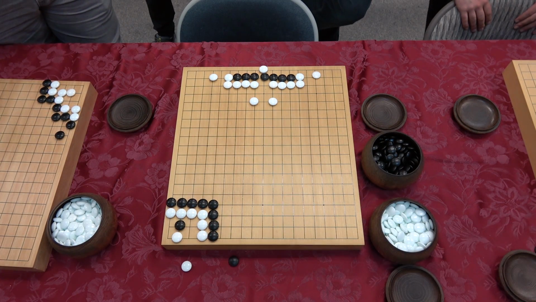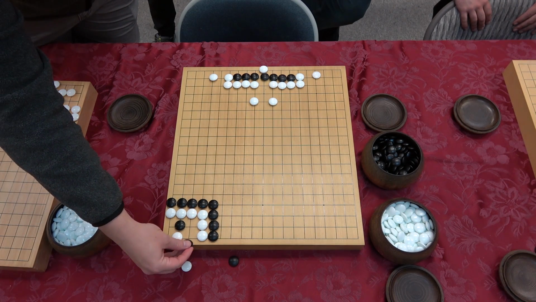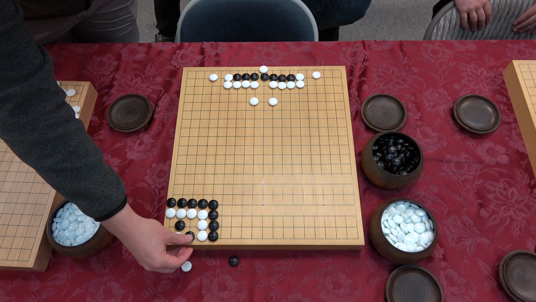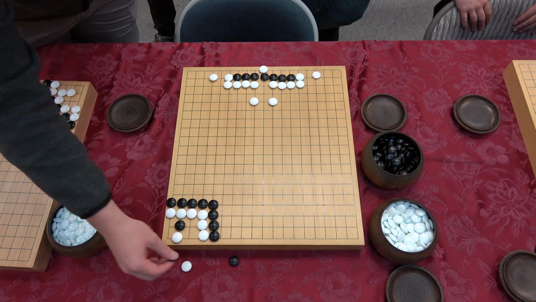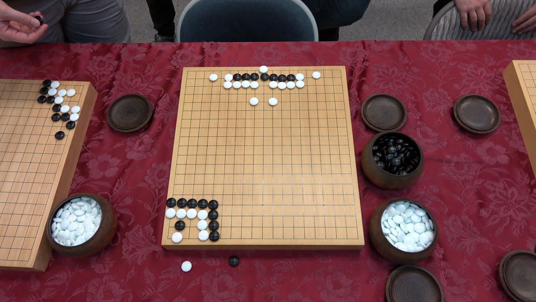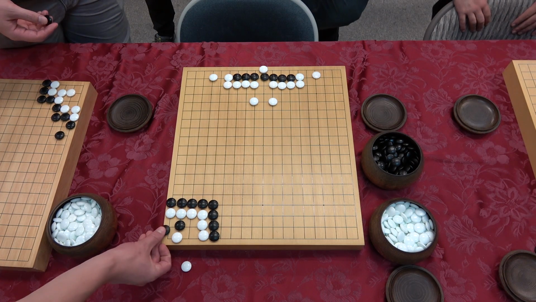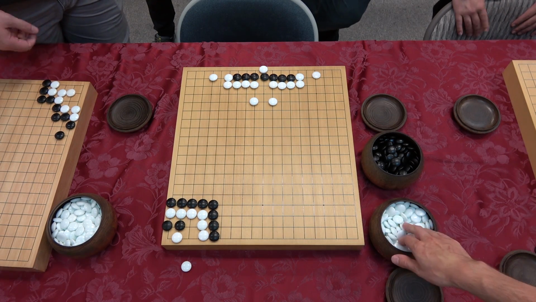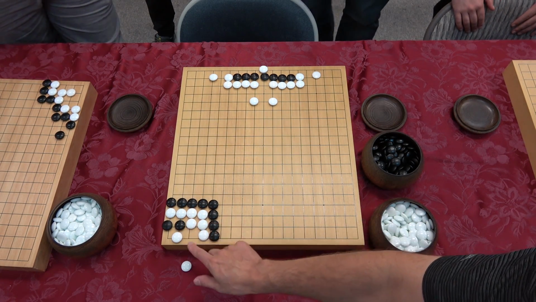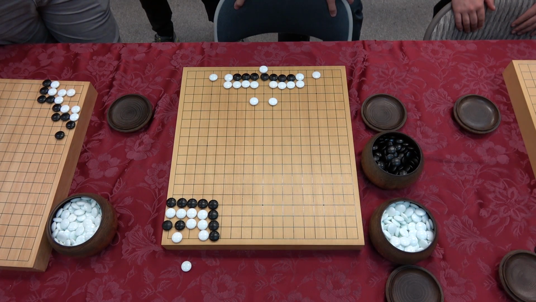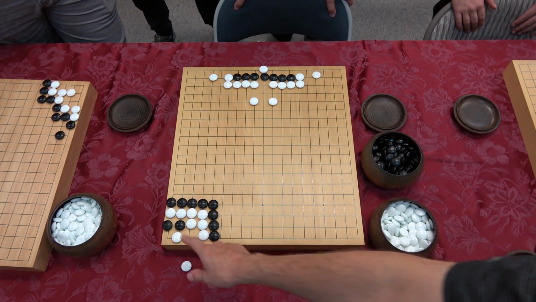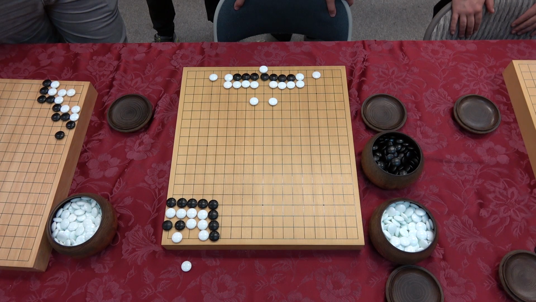White plays here. Then what? No. No. No. This is the magic move, Jimmy. Here, there you go. And this looks like white can just make two eyes right here, right? Here and here. Until you count. Until black realizes that white is in atari and just kills everything. Yeah, it's something to watch out for.